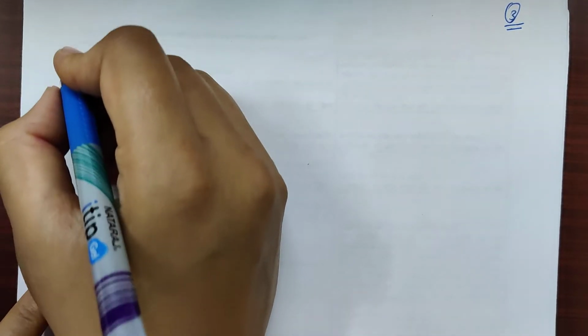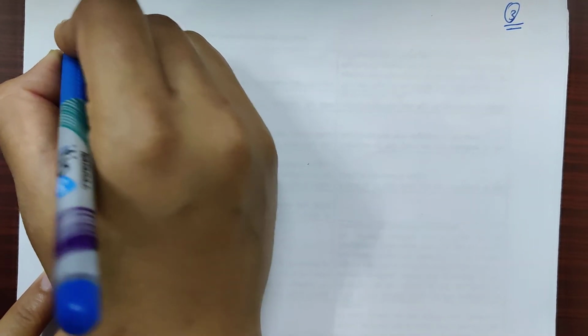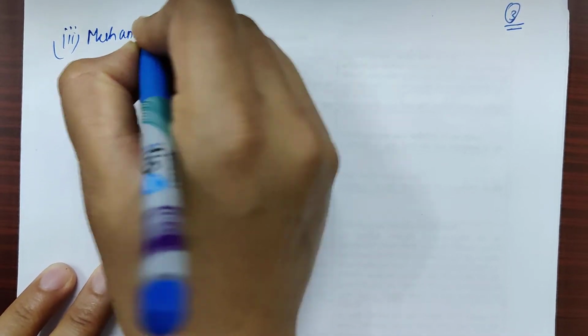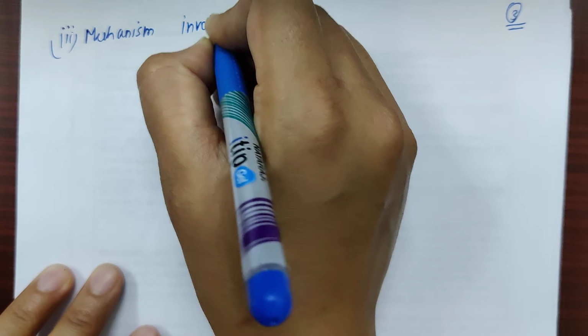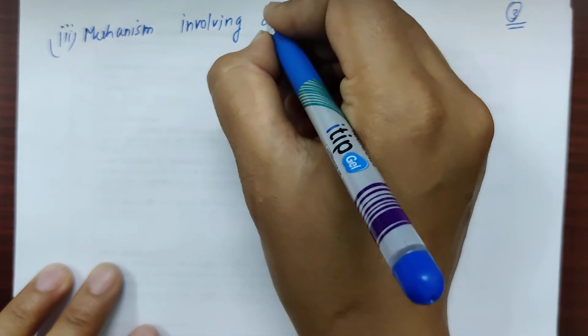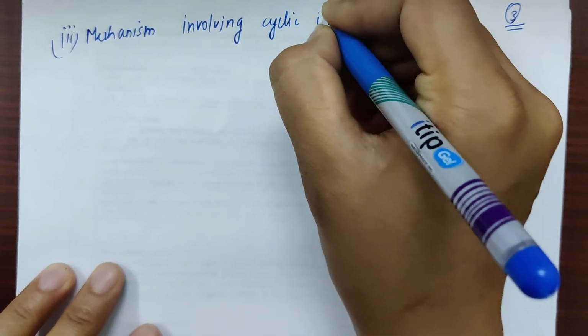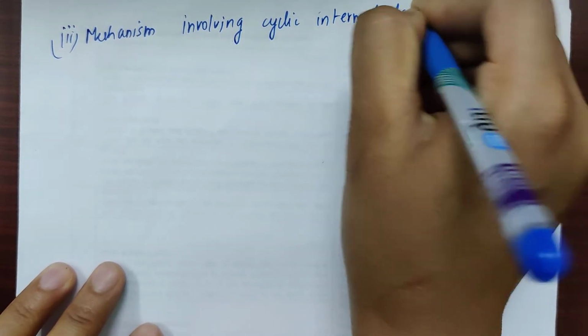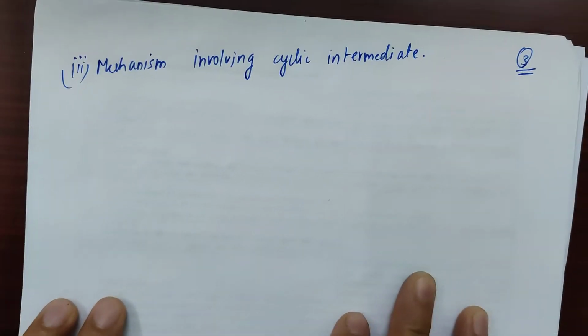So third is your mechanism involving a cyclic intermediate, or you can say cyclic products are formed.